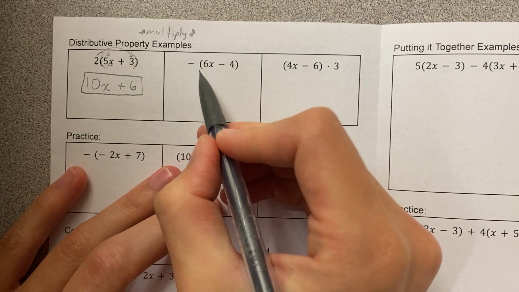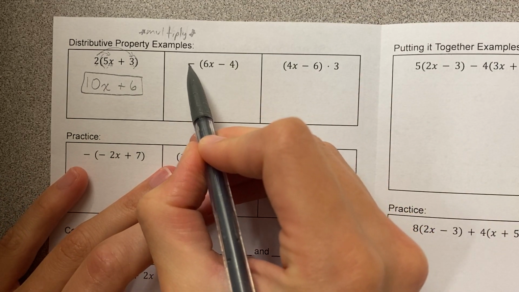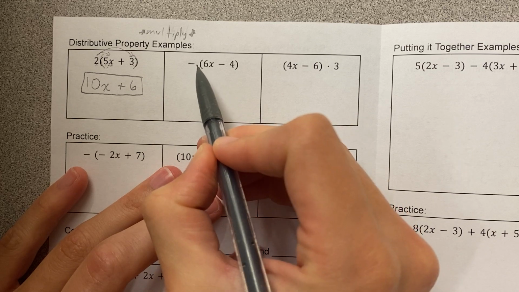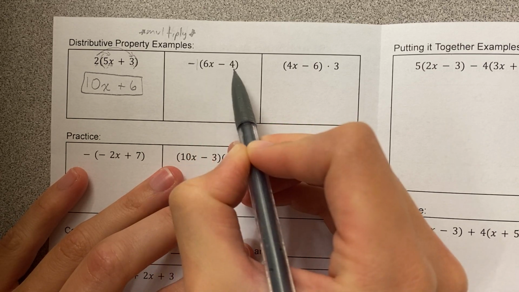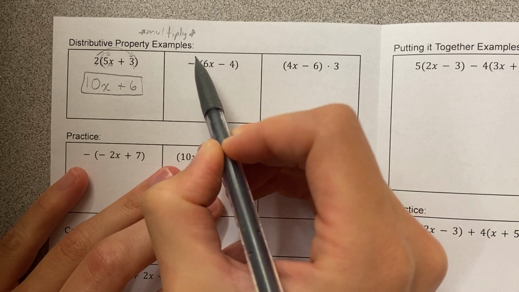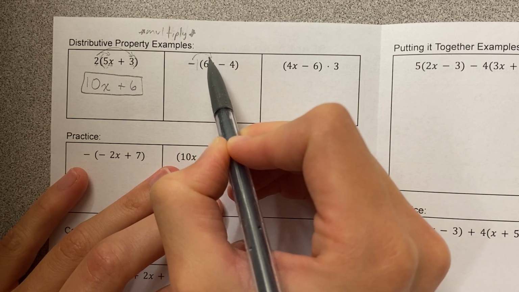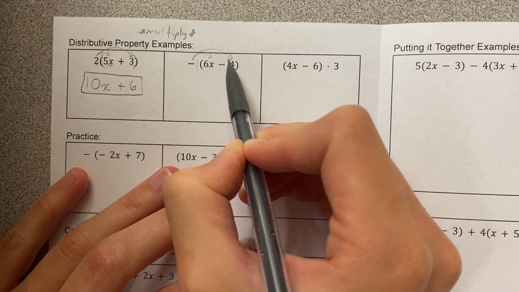Let's take a look at this next example. Here, this negative sign out in front is basically an invisible -1. If there's nothing in front of that parentheses, there's an invisible -1 there. So this is -1 times 6x and -1 times -4.